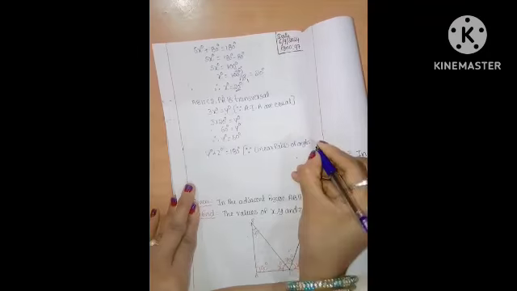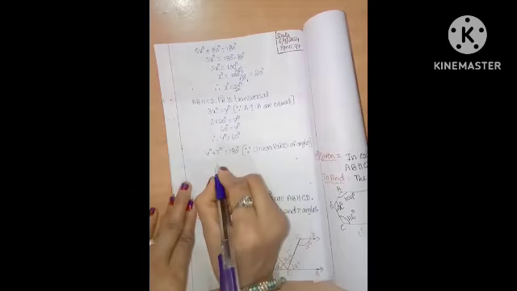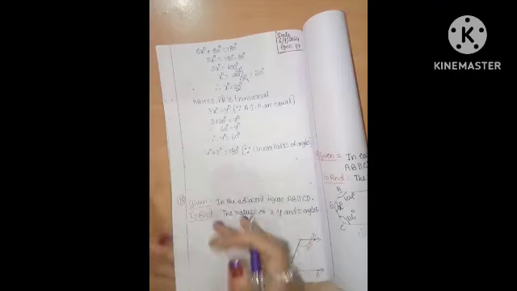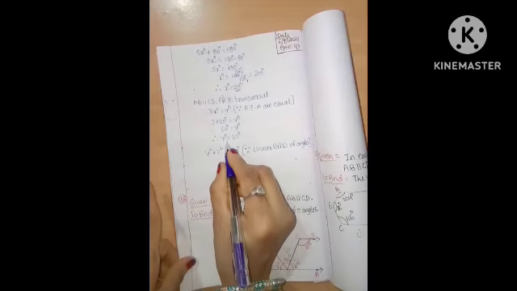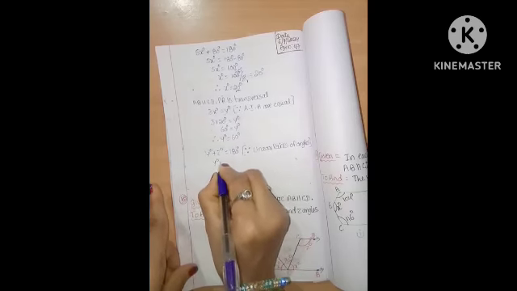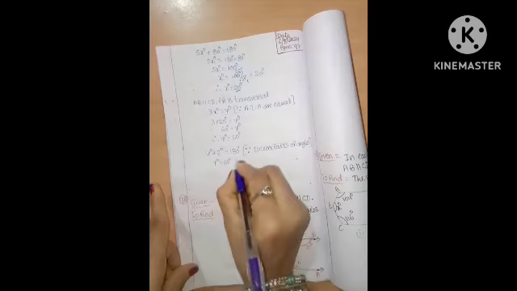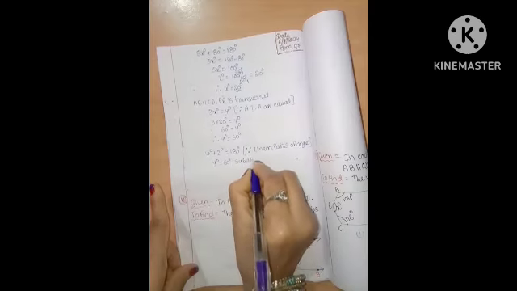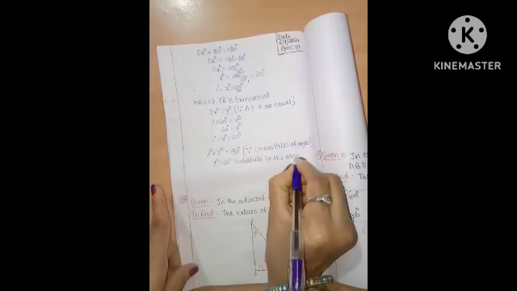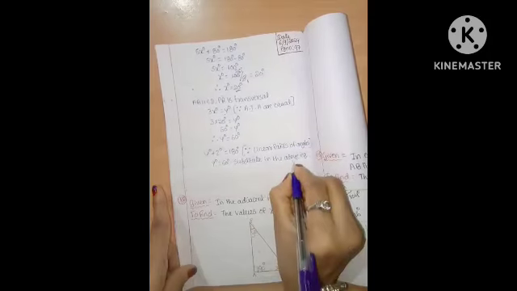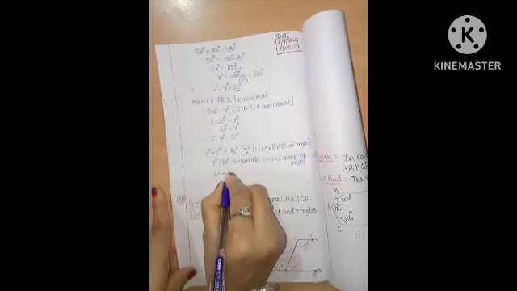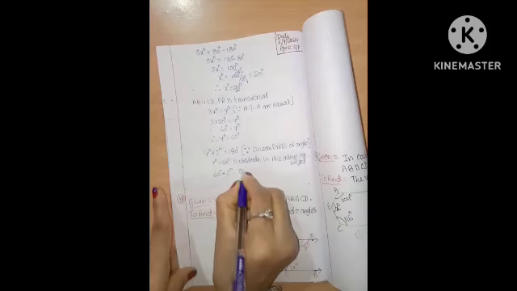Are you clear? Okay, understood. So what's the y degree value? We substitute the y degree value here. So y degrees is 60 degrees. Substitute in the above equation. What will we get? 60 degrees plus z degrees is equal to 180 degrees.